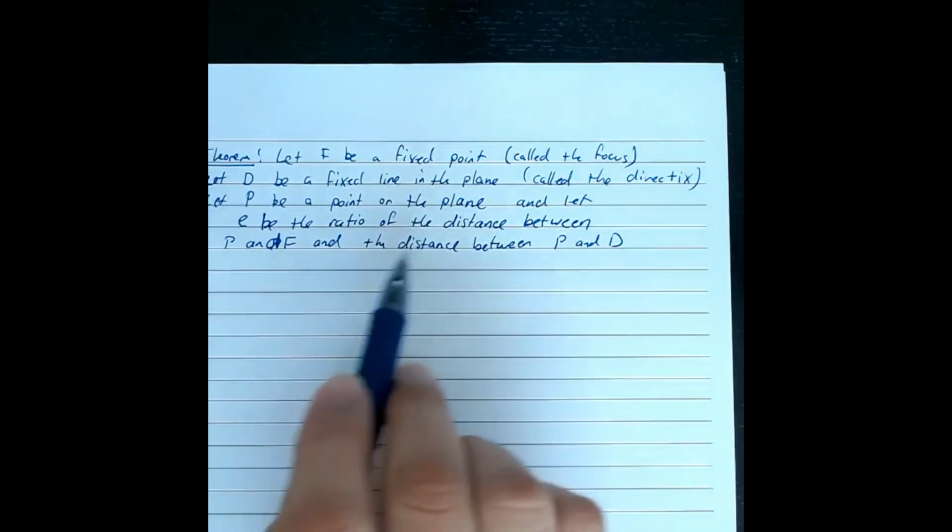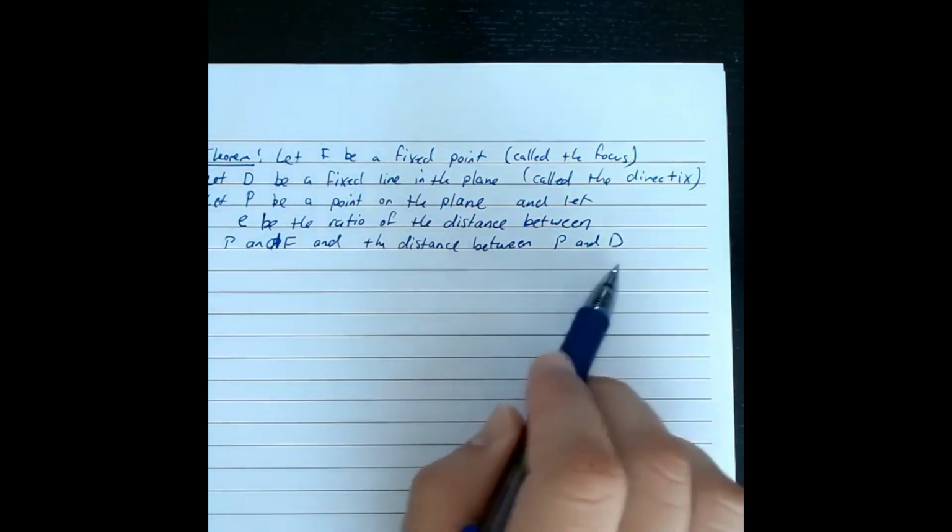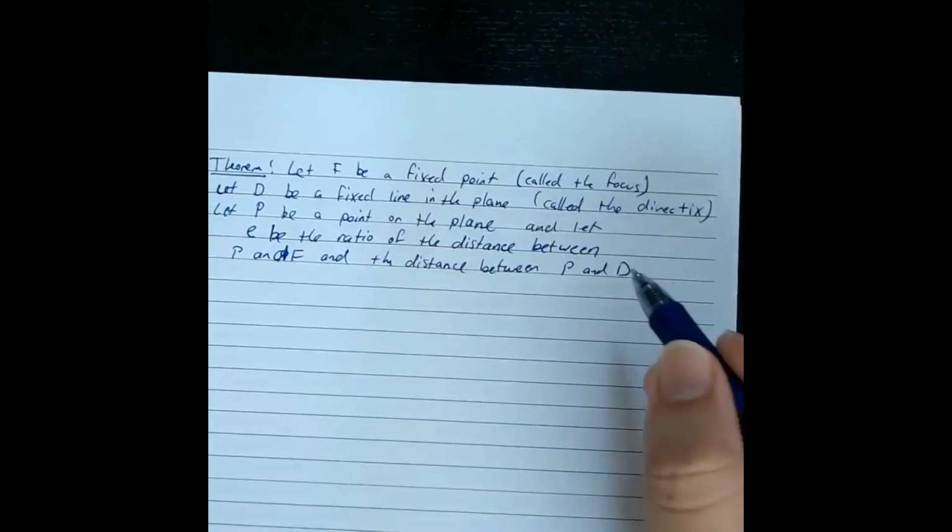Okay, I know that. What do you mean by a distance between a point and a line? When we say the distance between a point and a line, we mean the shortest distance.